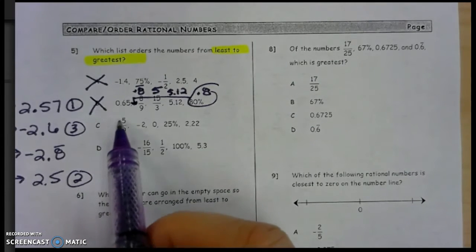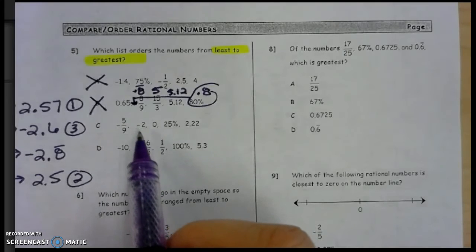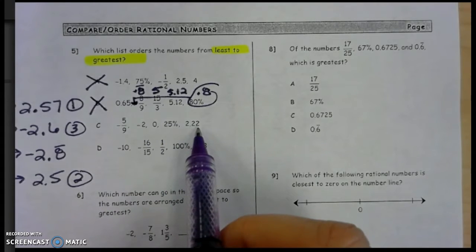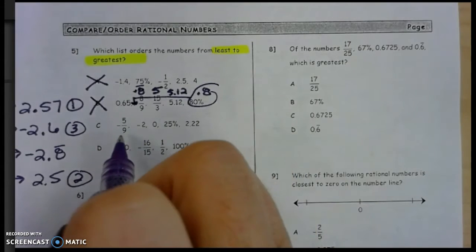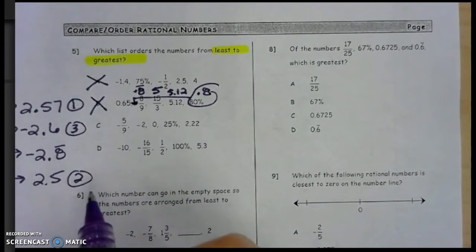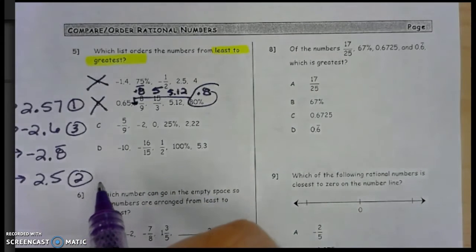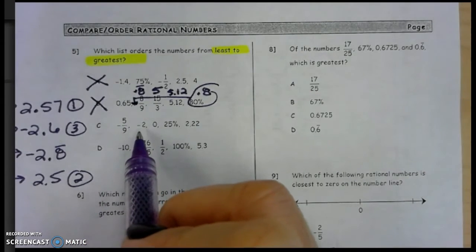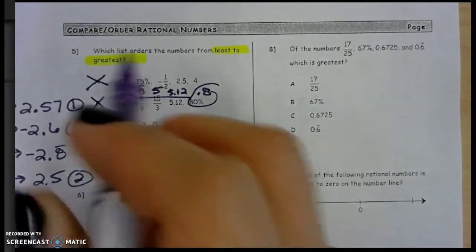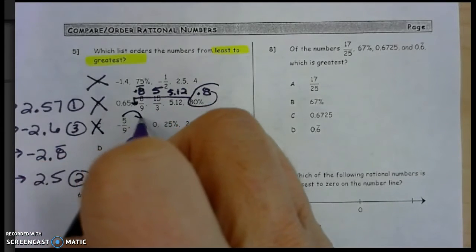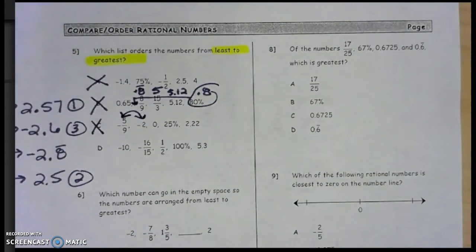On C, I've got negative 5 over 9, negative 2, 0, 25%, and 2.22. As far as positive and negatives go, those are okay. But if you look, you've got negative 5 over 9, which is less than 1, and then you have negative 2. With negative numbers, you're thinking distance from 0. Negative 2 is farther away from 0, which makes it the smaller number. So these two needed to switch places.